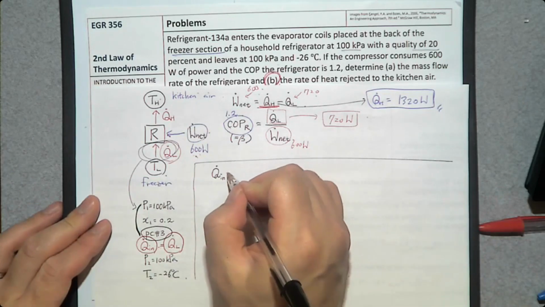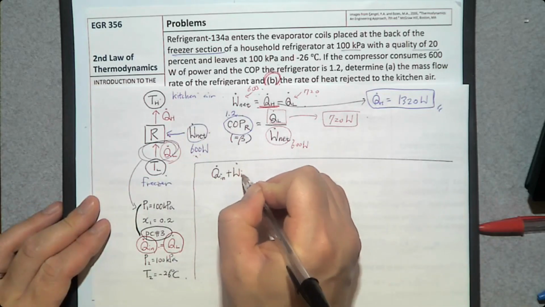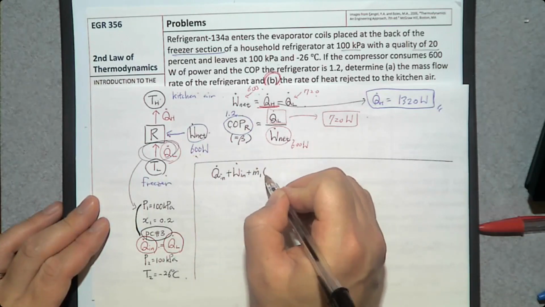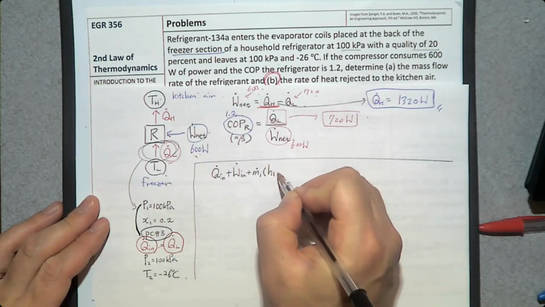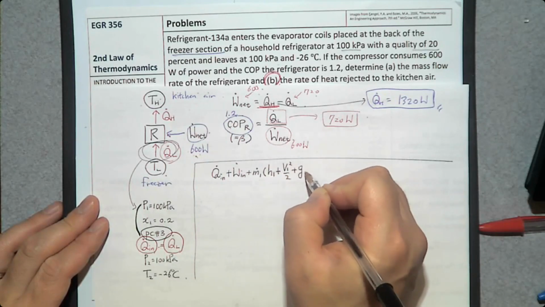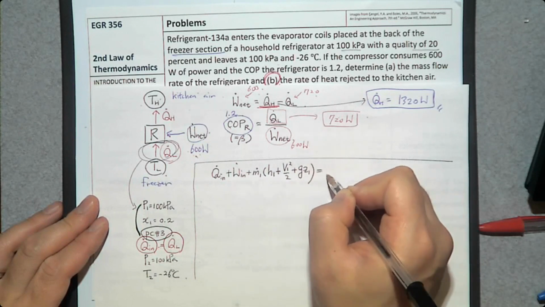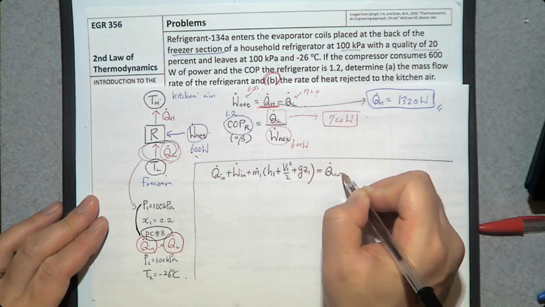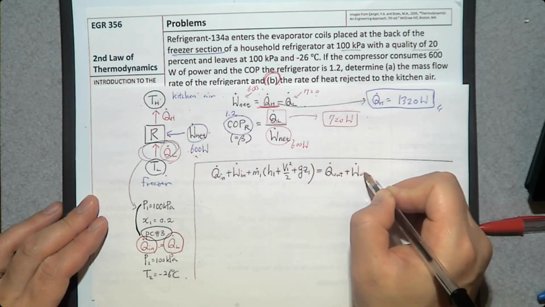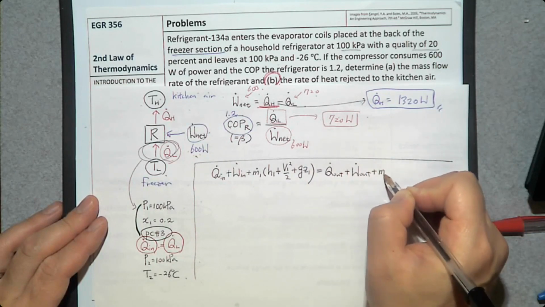Q dot in plus W dot in plus m dot at the inlet, which is number 1. This m dot has enthalpy, kinetic energy, and potential energy. It's going to be energy transfer out of this control volume, which is Q dot out, W dot out, plus m dot at the exit.